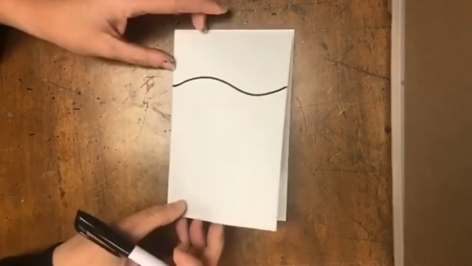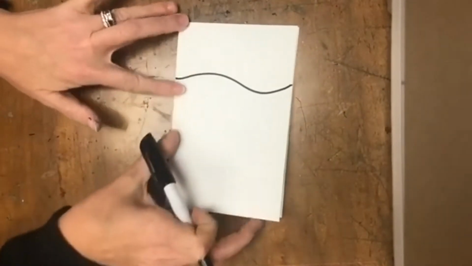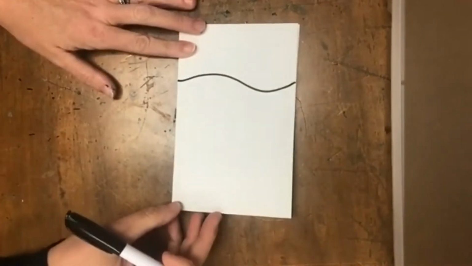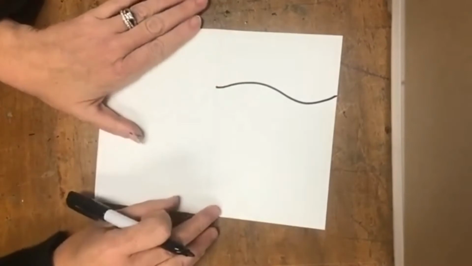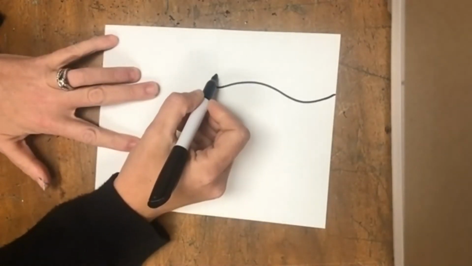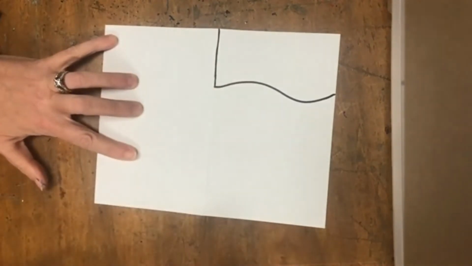Okay, now remember my paper is folded in half right now. And it doesn't matter if your paper is opening the opposite direction. Either way is going to work out just fine. Okay, so you've made your wavy line. Then you're going to open up your paper like this, and along this folded line, you're going to draw from the curve up to the top.